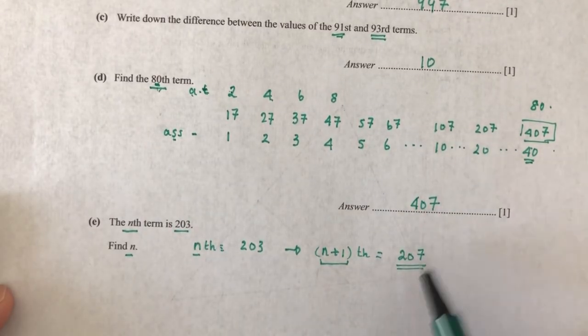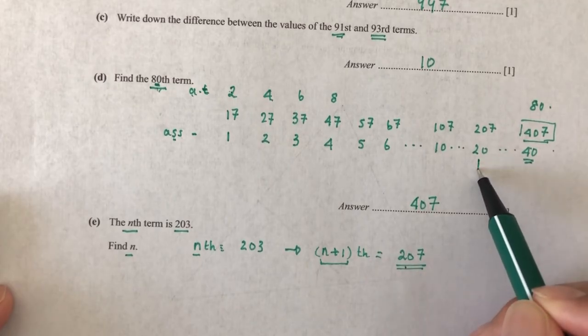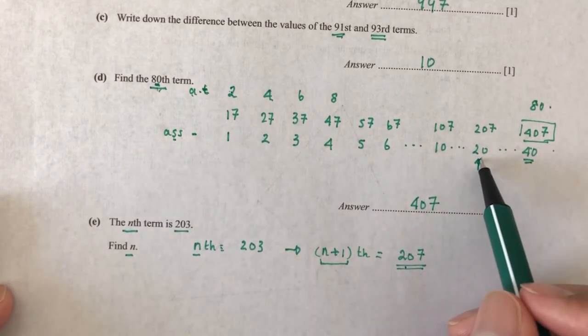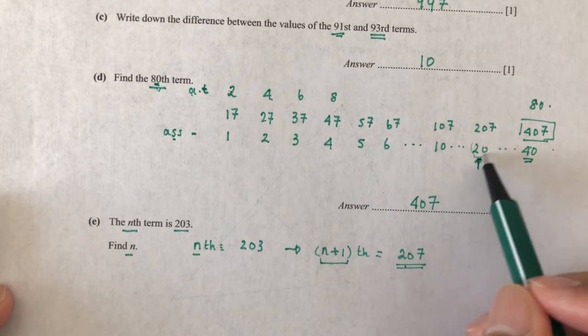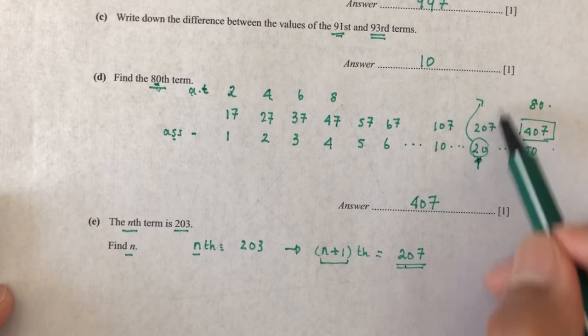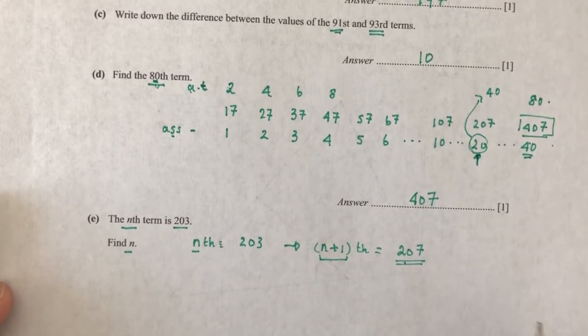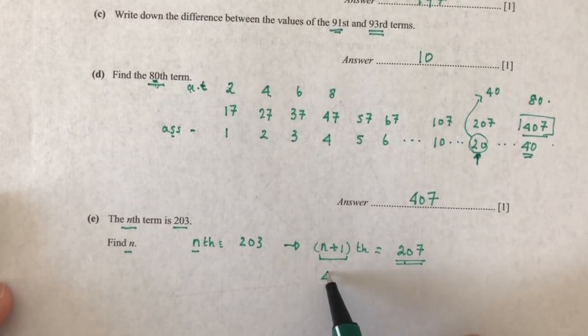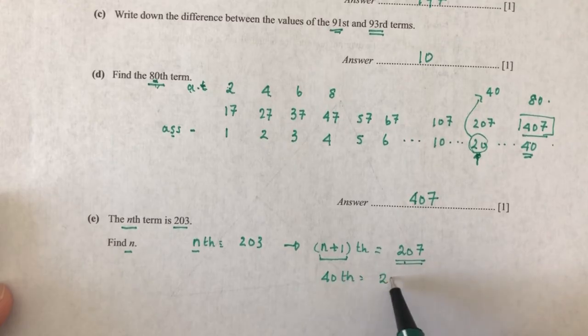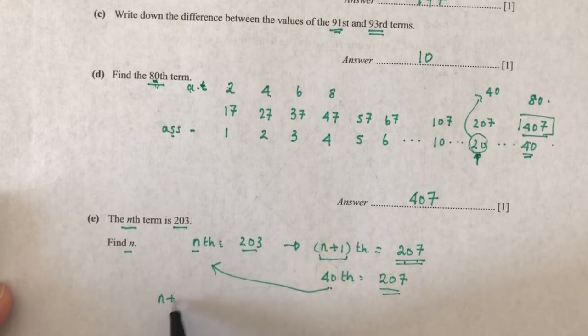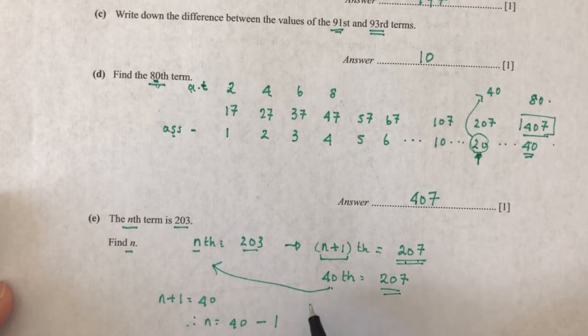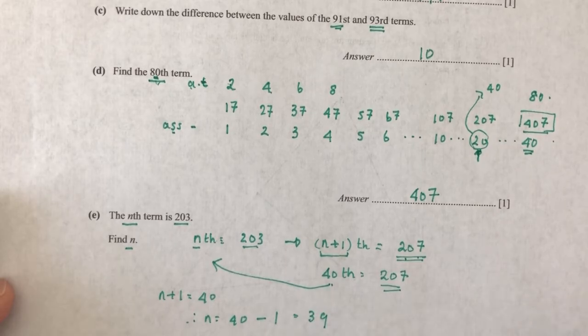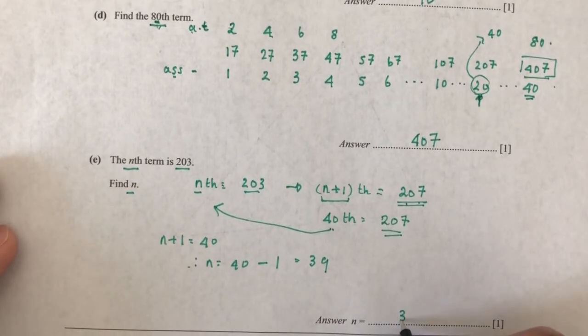So for 207, it needs to be at the term 20 on the assumed term. So if we assume the term will be 20, the actual term will be 20 times 2, which is 40, which means that the 40th term is 207. So we are looking for the term 203, which means if n plus 1 is 40, the nth term will be 40 minus 1, which is 39. So your answer for part E will be 39.